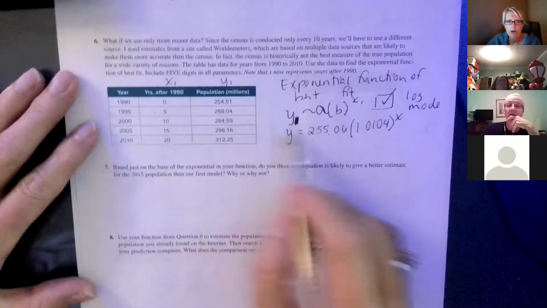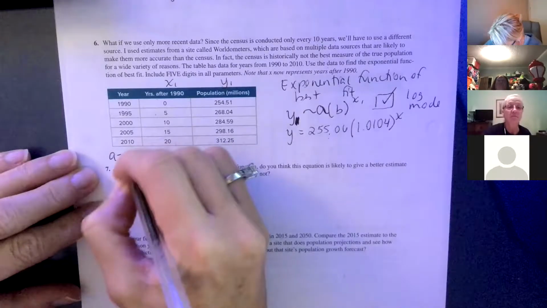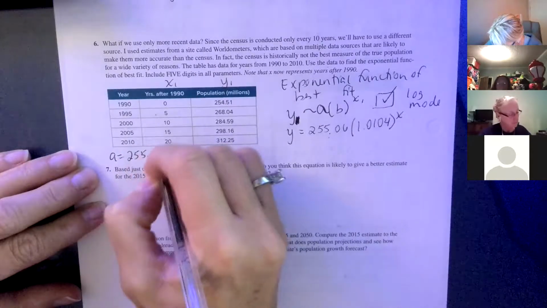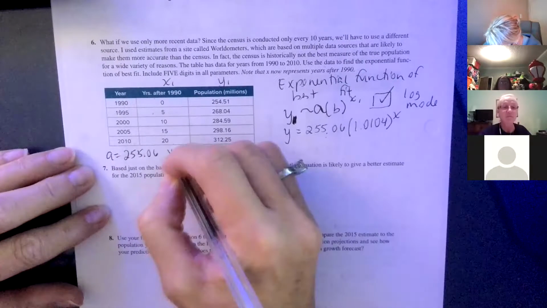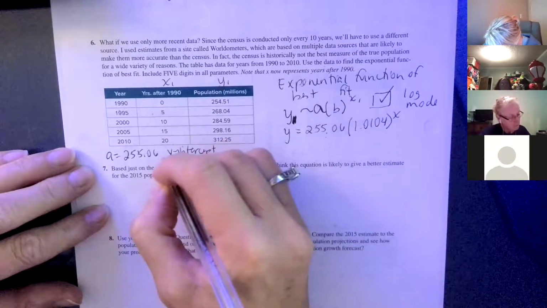Okay, so they wanted us to go over what all these things are here. We'll move this along because I know it's after 8 o'clock. Okay, so A is 255.06. That is our y-intercept, our starting value.